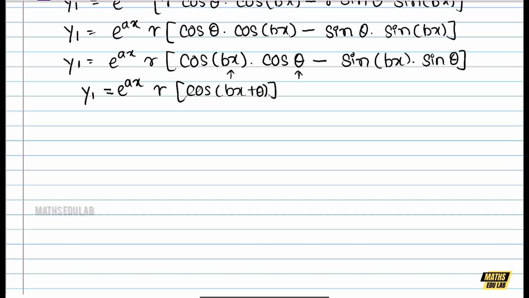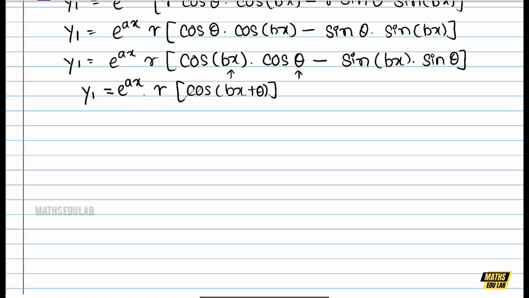Similarly, if we do the derivation for the given equation, the first derivative will be e to the power of ax r into r cos bx plus theta. And similarly for y2, just change the values. That means e to the power of ax into r square. Here the power is 1 because we are doing the derivative for the first time, and here also the theta coefficient is 1.